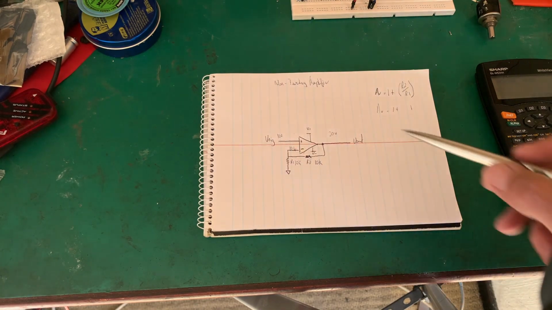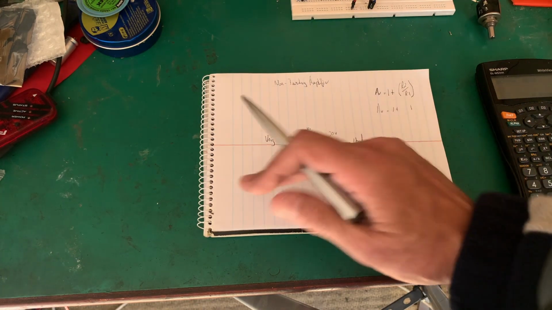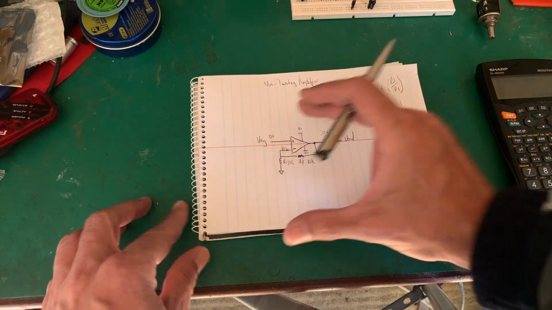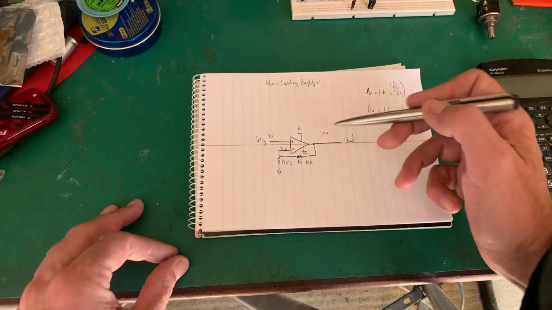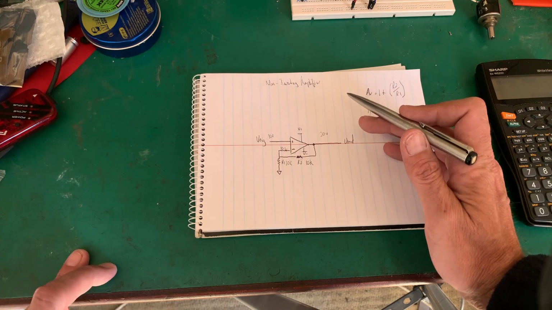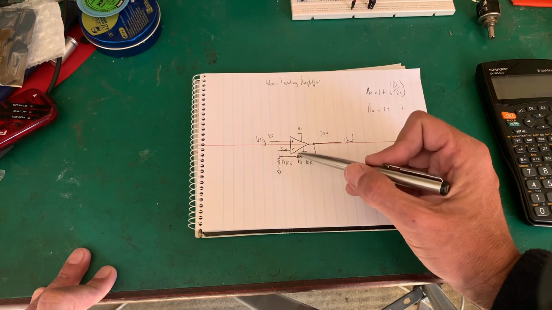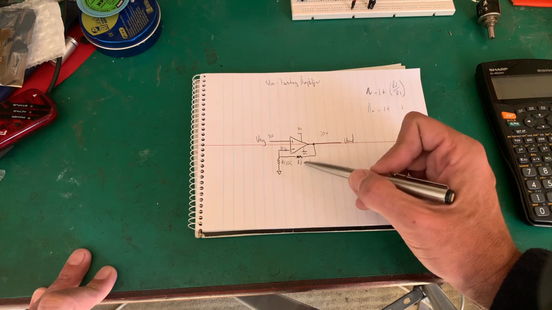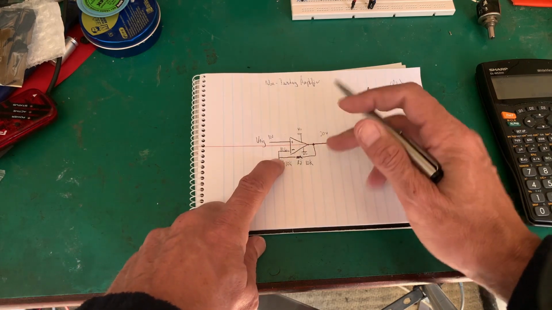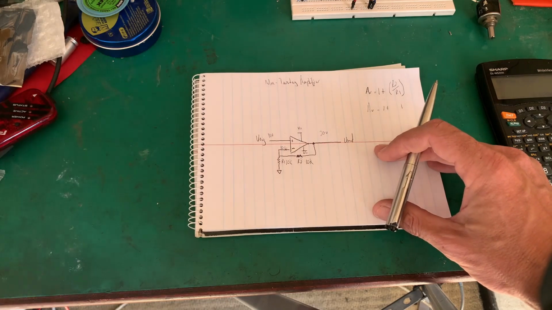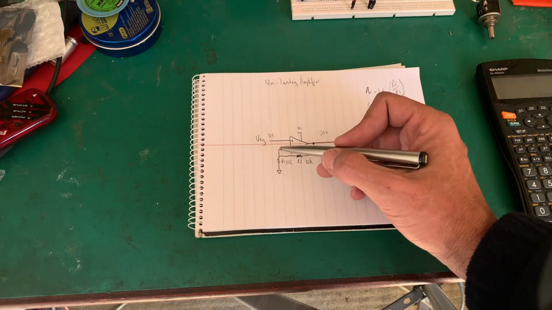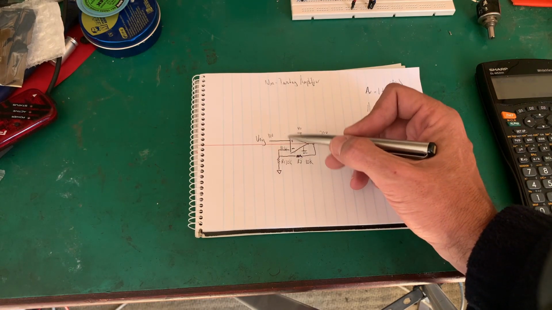Nice and simple. Remember, the output is doing whatever it can to make those two inputs meet. It has to do that, and it has to do it in relation to this voltage divider. But we already have one of the voltage here. So this voltage must be the same.